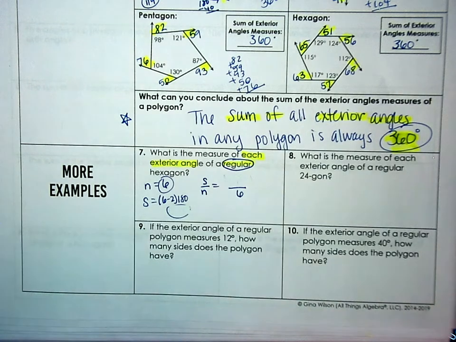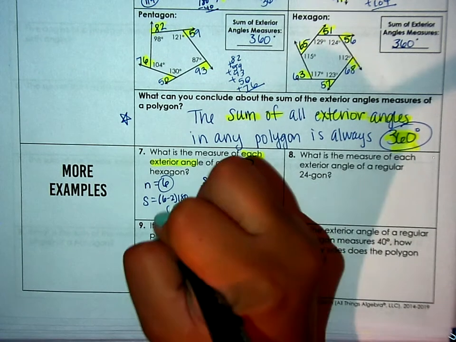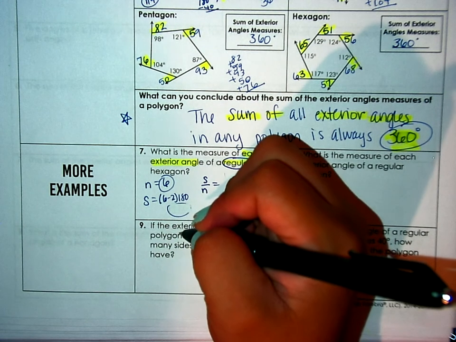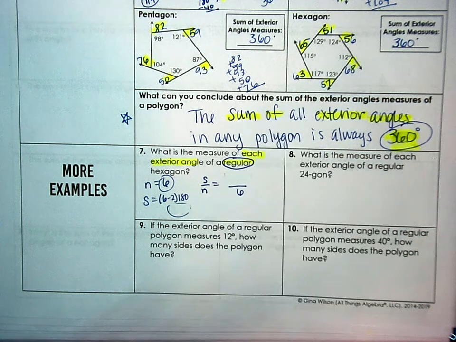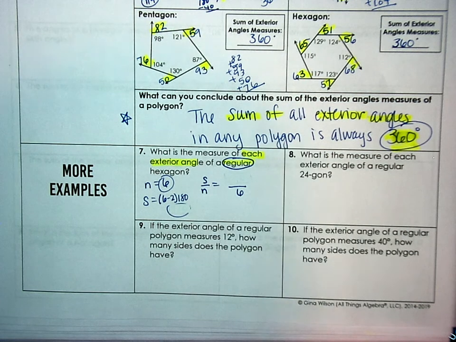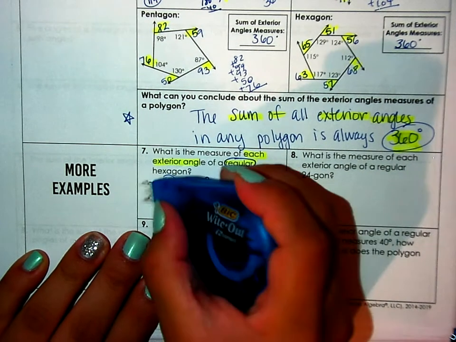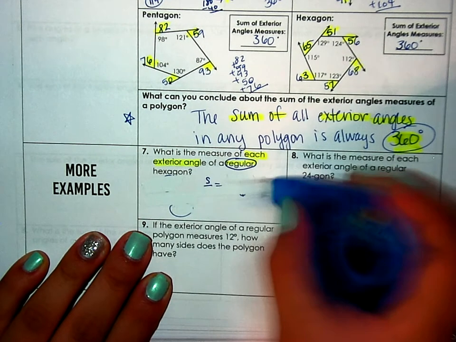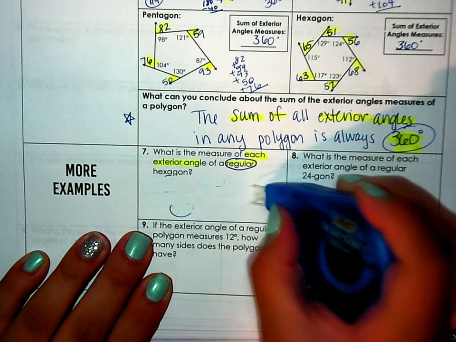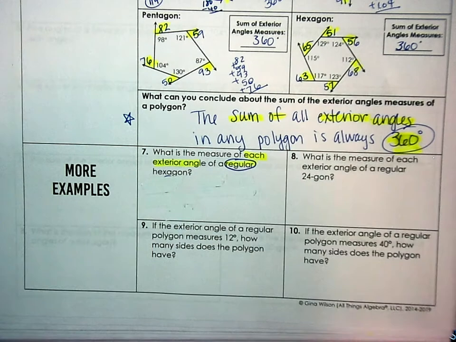Now that's right. So what did I do on this one? What is the measure of each exterior angle of a regular polygon? I didn't pay attention to the question. Okay, so let's backtrack. Sorry about that. I just realized it when I saw that my number was not matching up to what I thought the answer was.